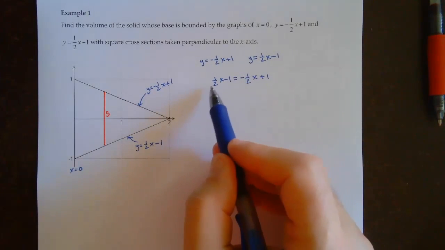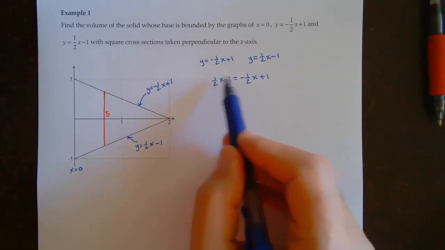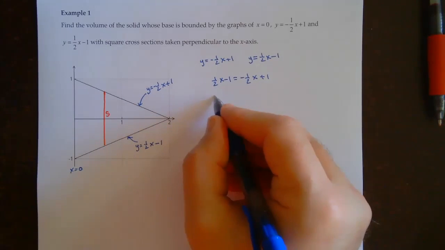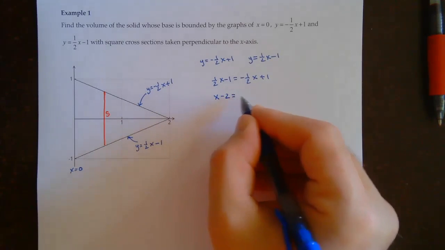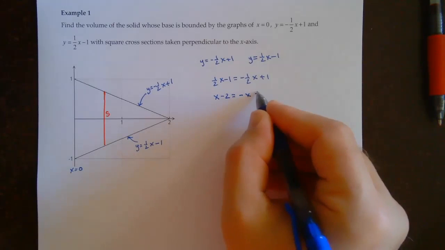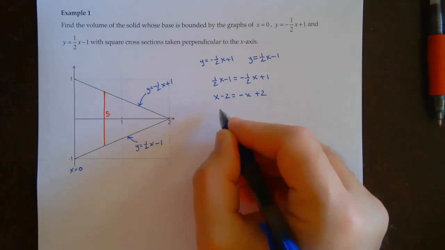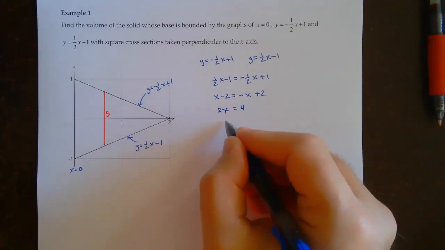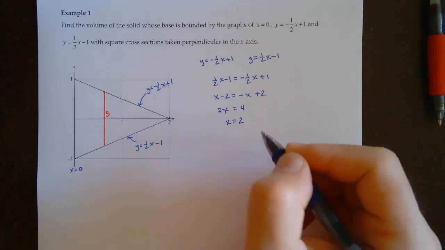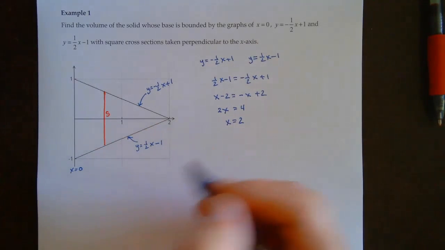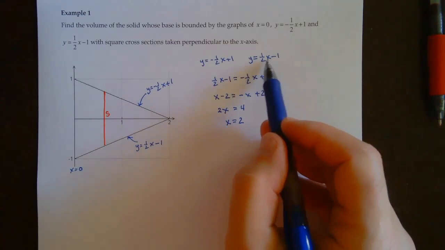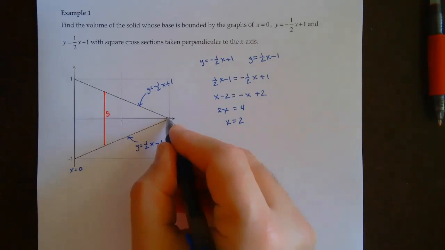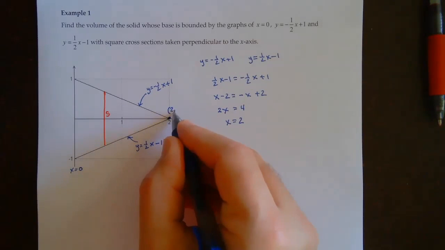I'm going to clear out all the fractions by multiplying both sides by 2, and that gives x minus 2 is equal to negative x plus 2. Add the x over, so that's 2x. Add the 2 to this side, that gives me 4, and x equals 2. So this point right here is 2 comma 0, because if I put 2 in here, it's going to give me 0.